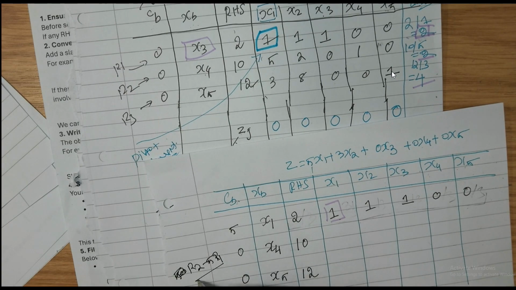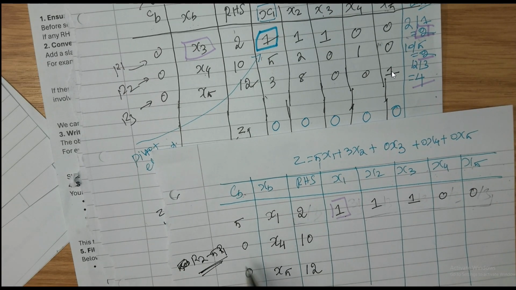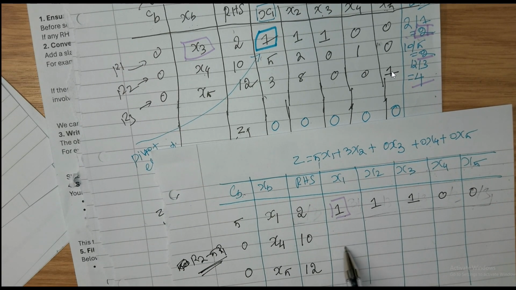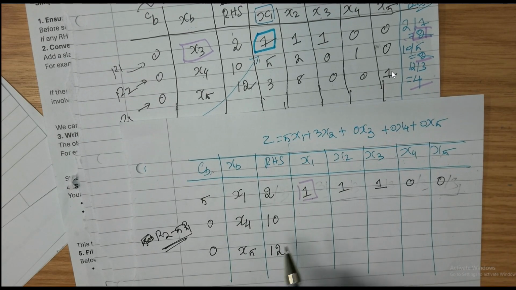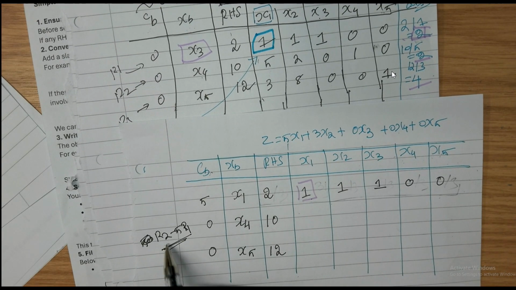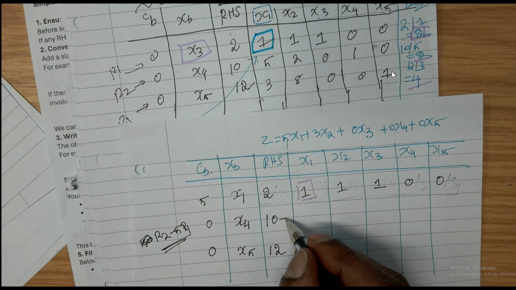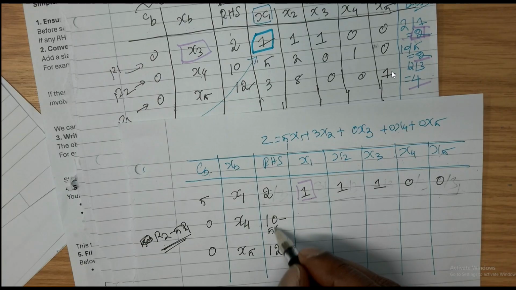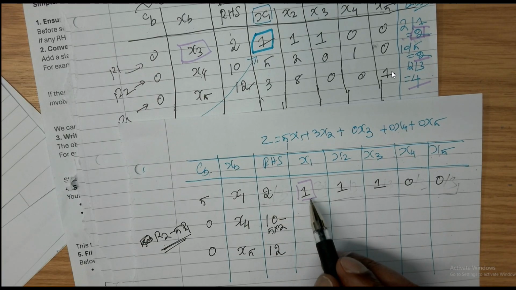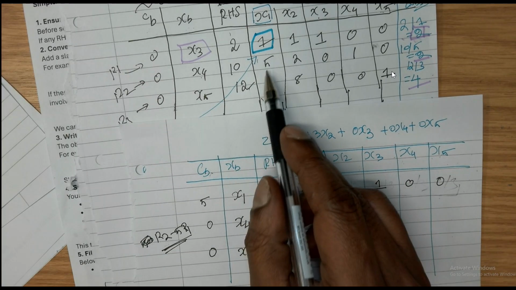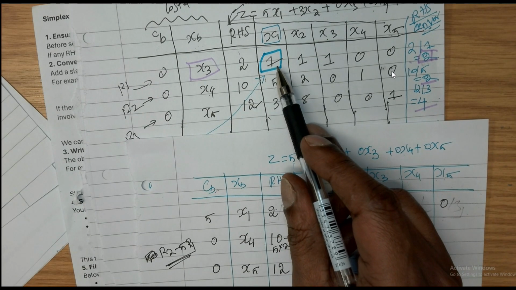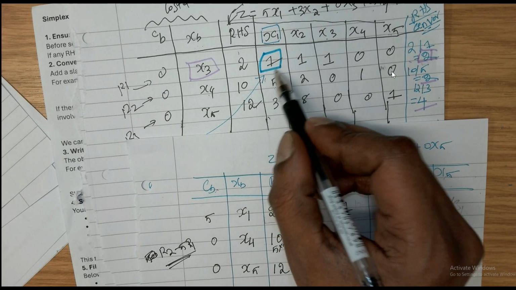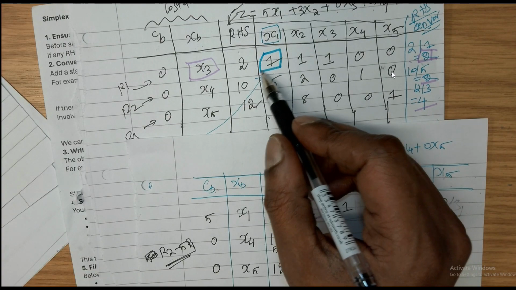I'm just performing a row operation to eliminate this coefficient in the pivot column, and you have to perform this operation starting from the right hand side. So 10 minus 5 into 2, and here you have 5 minus 5 into 1, where 1 is the coefficient in row 1.